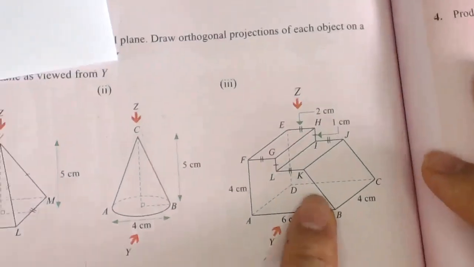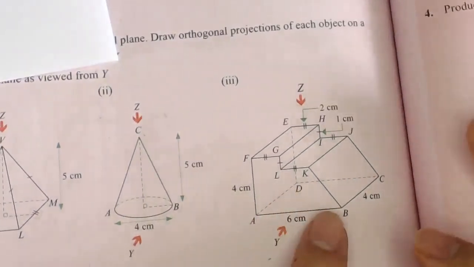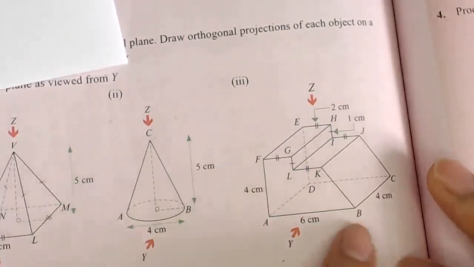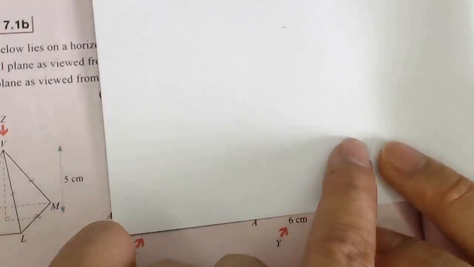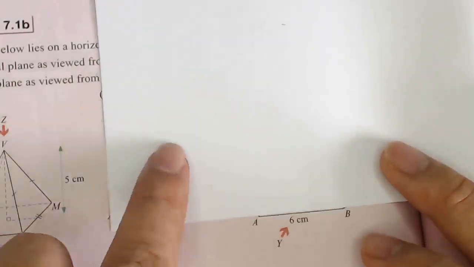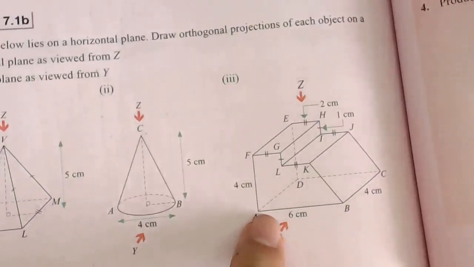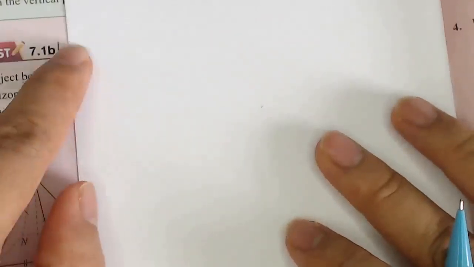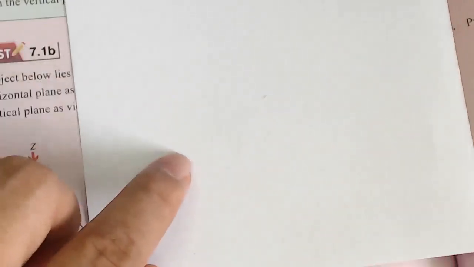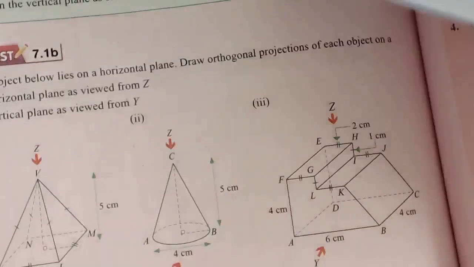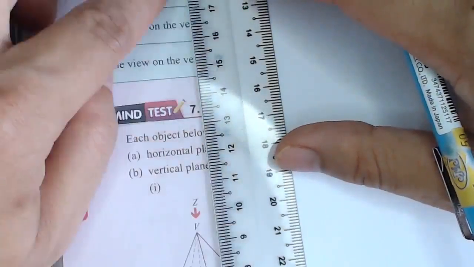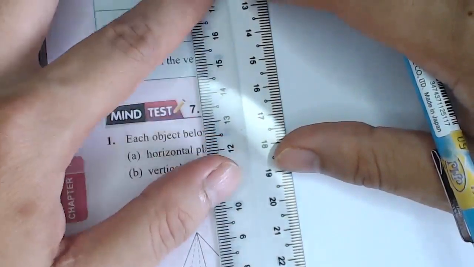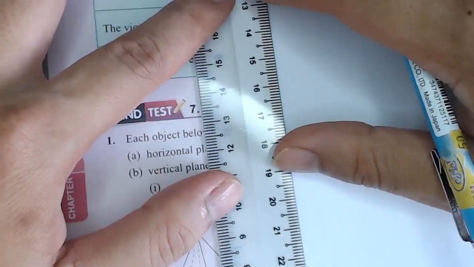So before we are able to draw the orthogonal views of this object, as usual, we're going to need to set up the straight line, left and at the bottom here, as a beginning of every drawing. Because you cannot draw the object close to the edge of the paper, give it some space. Try to make it in the middle as much as you can. So without wasting our time, you're going to place the ruler like that, the end of the ruler at the end of the paper. Okay, like that.